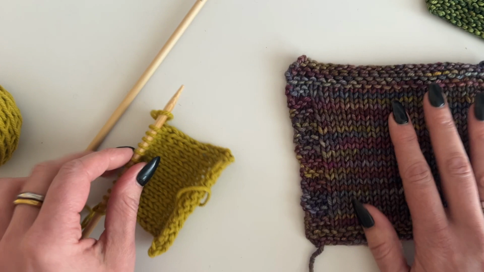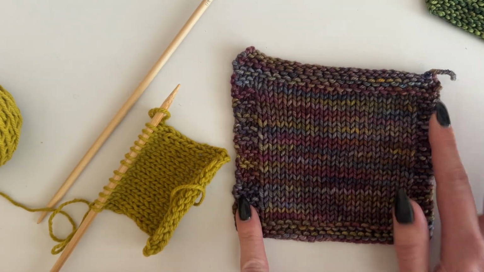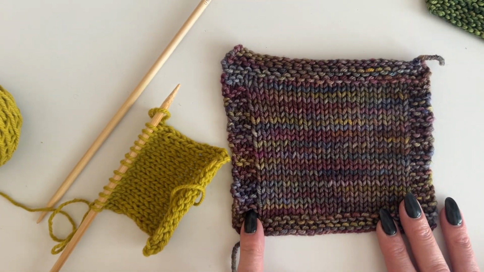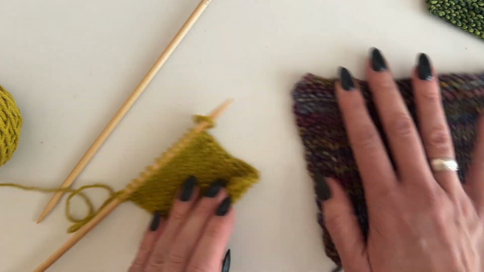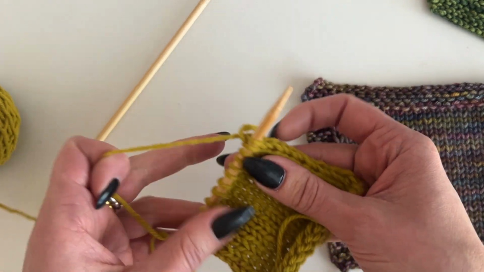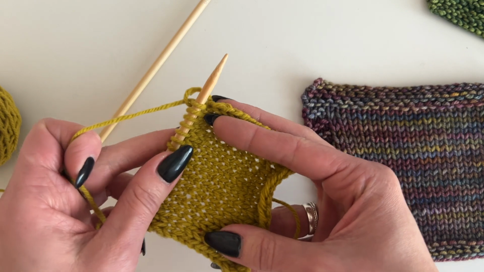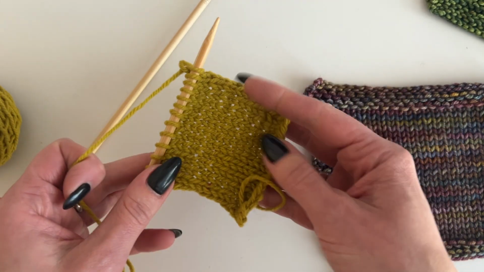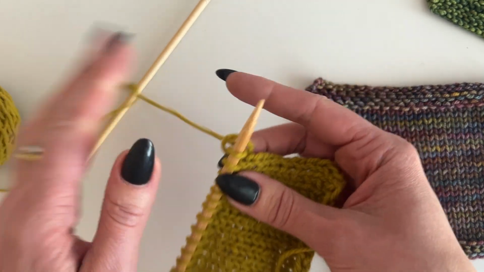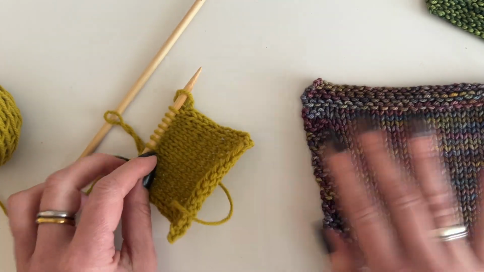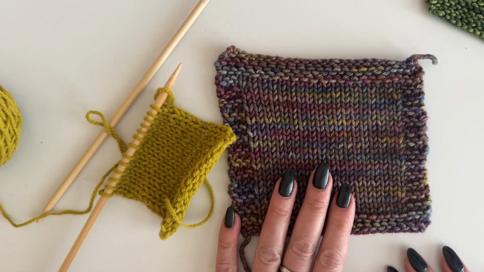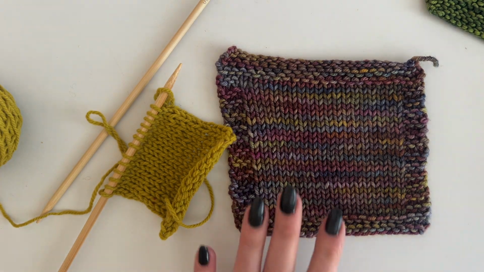A lot of times patterns will put decorative borders. It looks pretty, but also it keeps it laying flat. And as always, blocking your swatches, blocking your garments always helps, but fighting the stockinette curl is a real struggle. So borders help. Last thing I want to show you regarding stockinette.